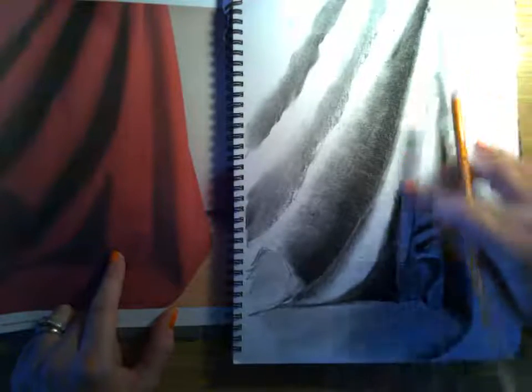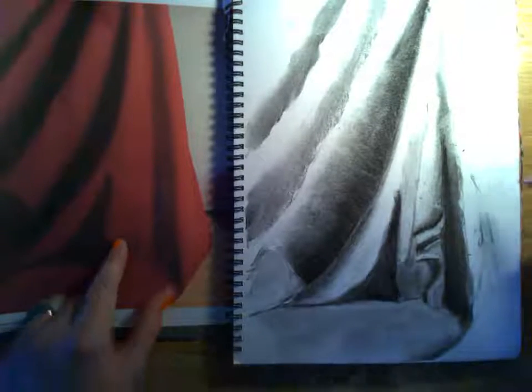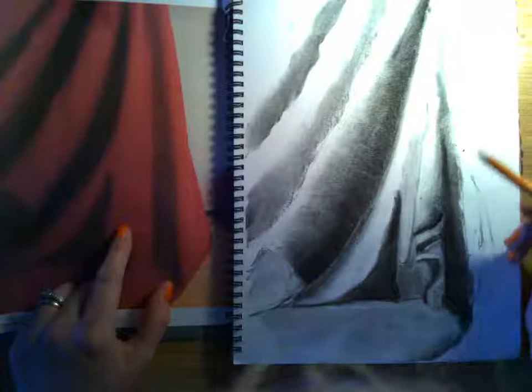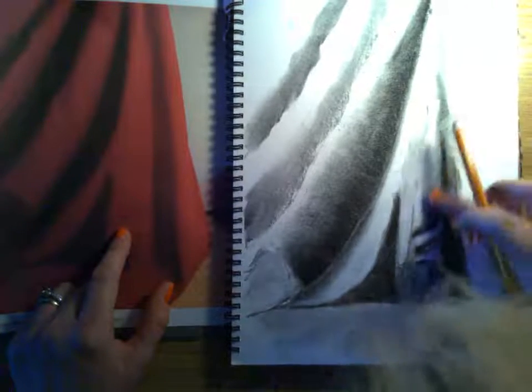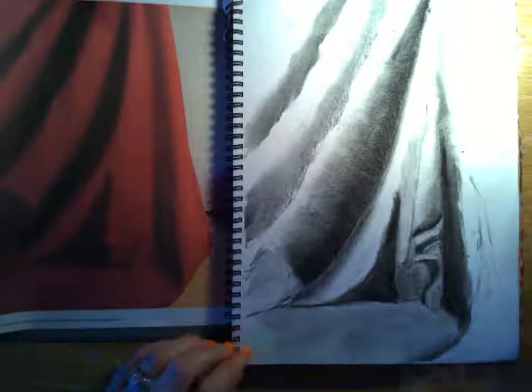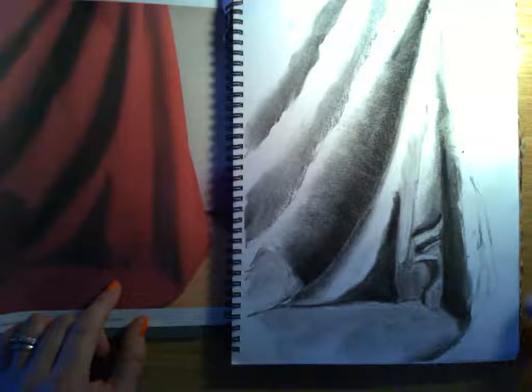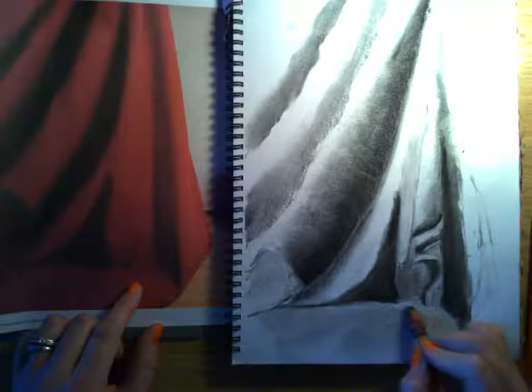The thing about fabric is it's a really good thing to practice and do because we'll use these skills when we shade in a portrait. Because there's all these soft, curving areas. And that's the same thing that happens with our portraits.